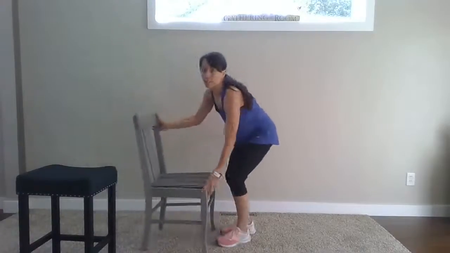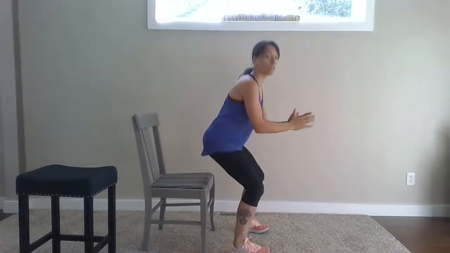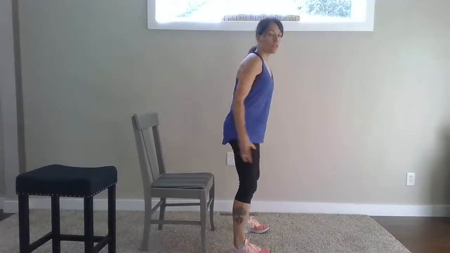Here I have a different chair, lower to the floor, right? Again, you could start seated on the chair and then stand up, sit down, stand up, or again, you can do more of those taps. Tap back and up, tap back and up. Okay, so again, that's going to strengthen those quad muscles, engage the glutes as you stand, press your heels down into the floor, and that's a different way.